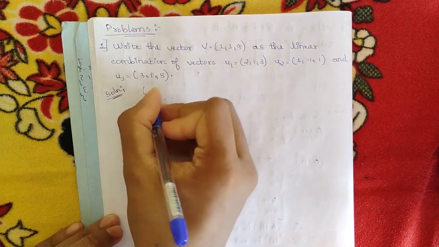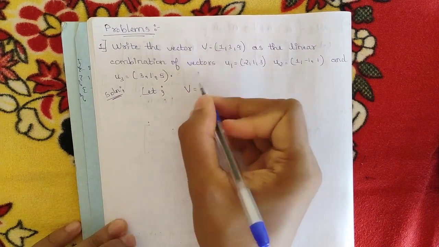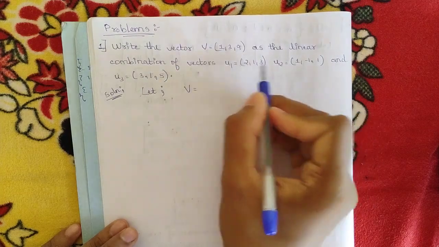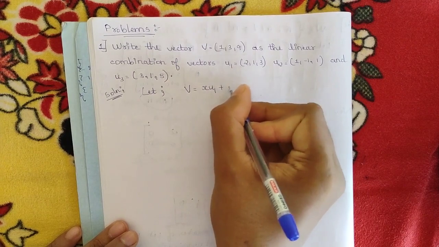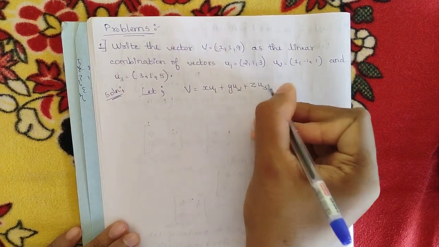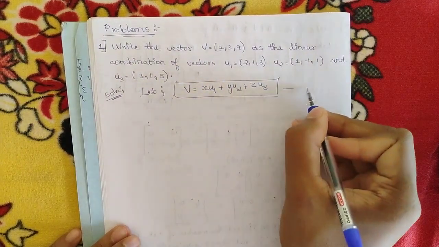First, for any linear combination condition, we know that v is equal to some values multiplied by the given vectors u1, u2, u3. So let us take x into u1 plus y into u2 plus z into u3. Let v be equal to x u1 plus y u2 plus z u3.